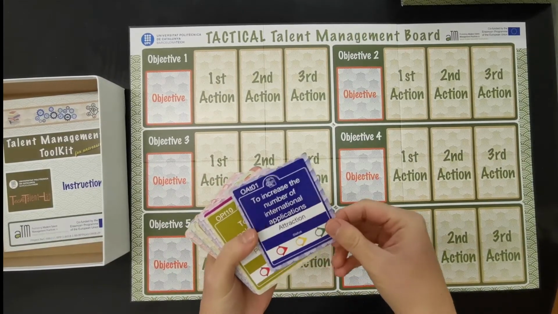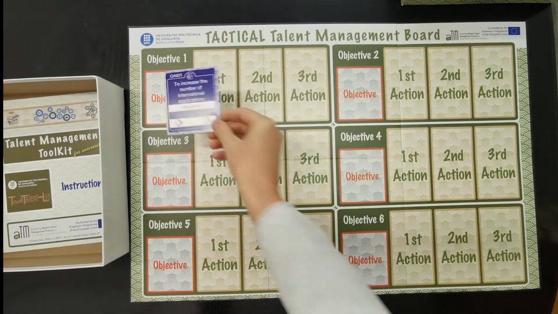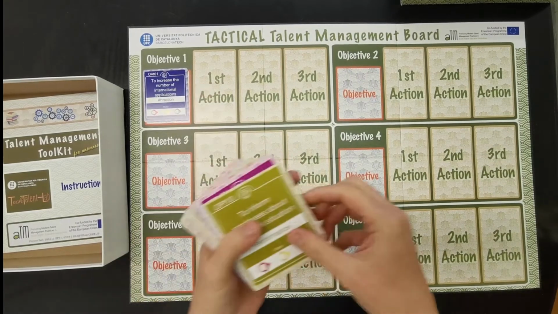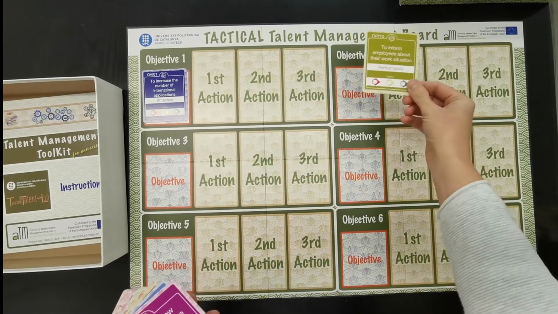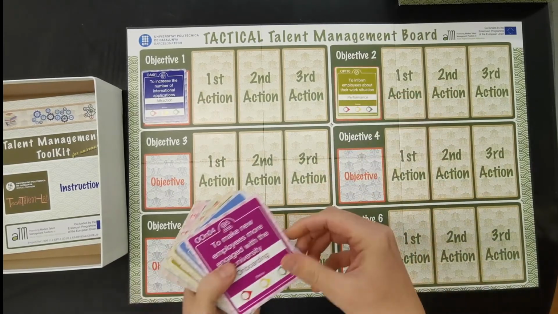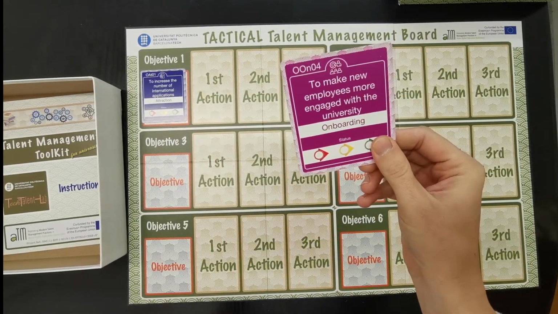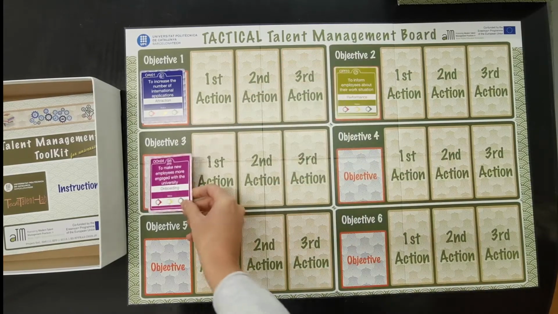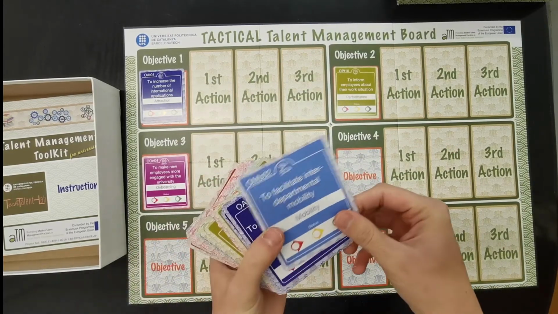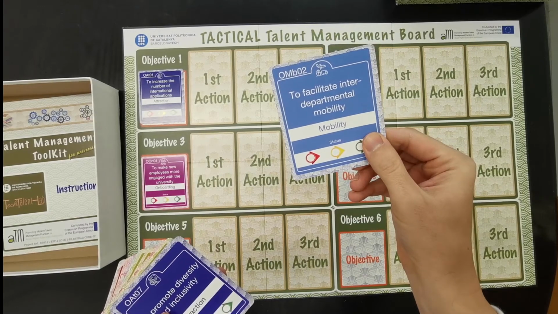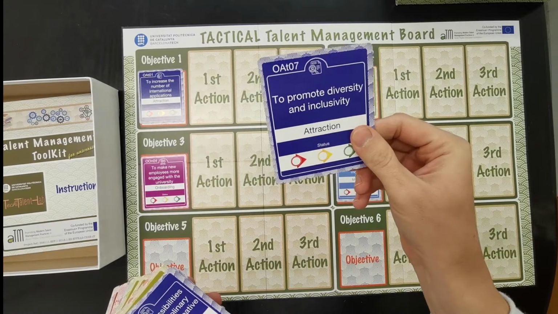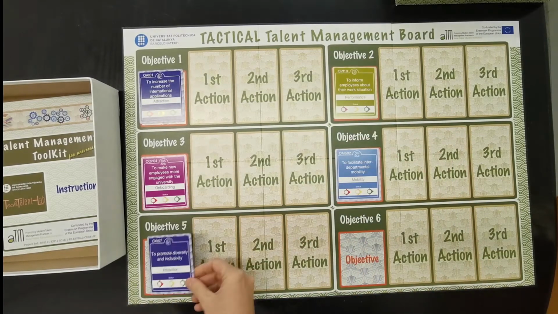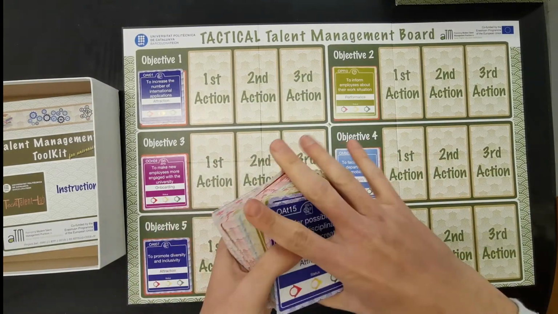Card 1, suggesting to increase the number of international applications. Card 10, proposing to inform employees about their current situation. Card 4, offering making new employees more engaged with the university. Card 2, trying to facilitate interdepartmental mobility. Finally, Card 7, intending to promote diversity and exclusivity in the attraction processes.